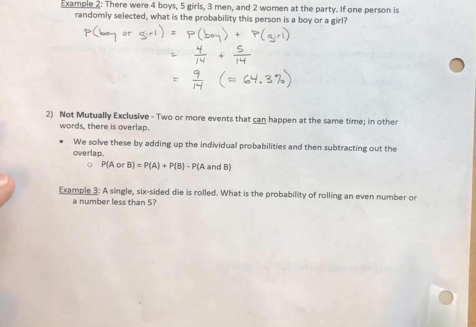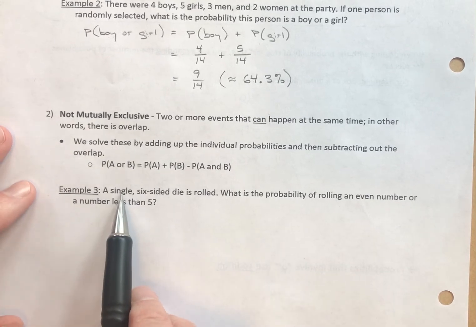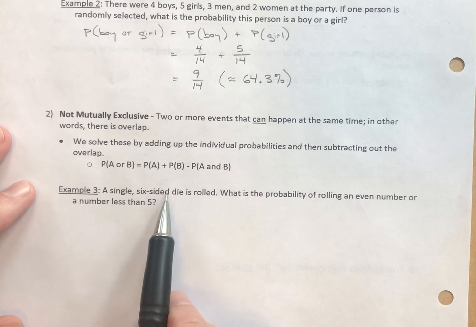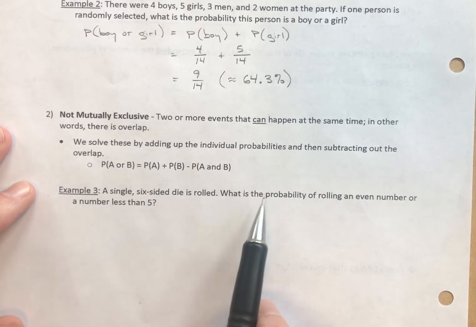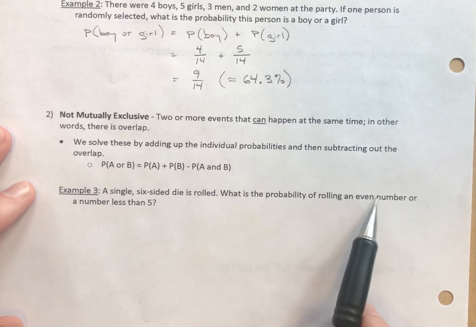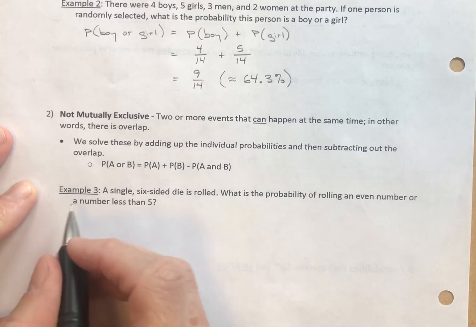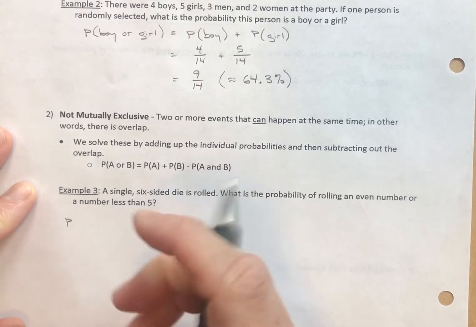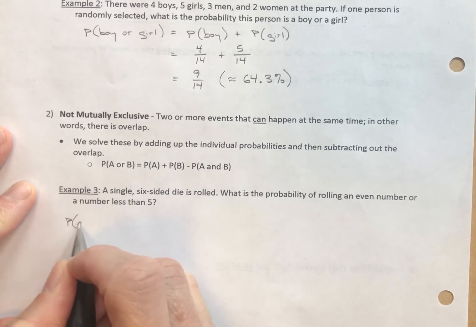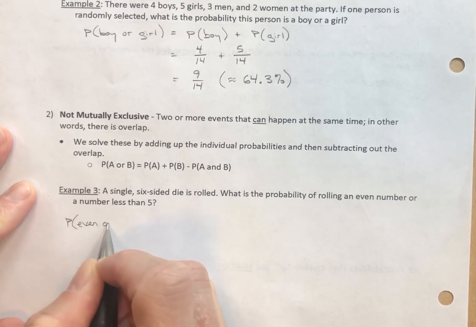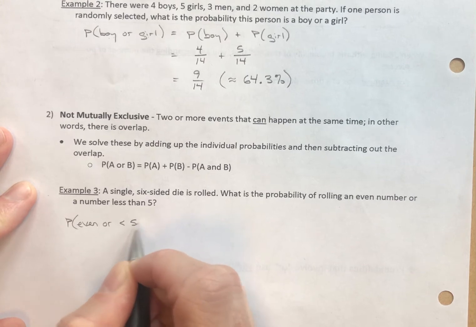Let's take a look. A single 6-sided die is rolled. What is the probability of rolling an even number or a number that is less than 5?